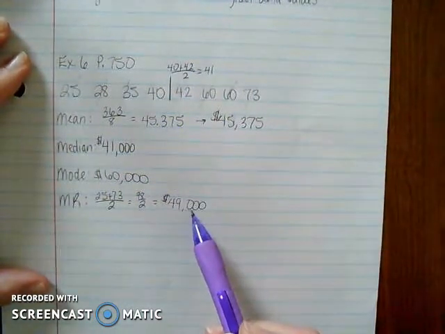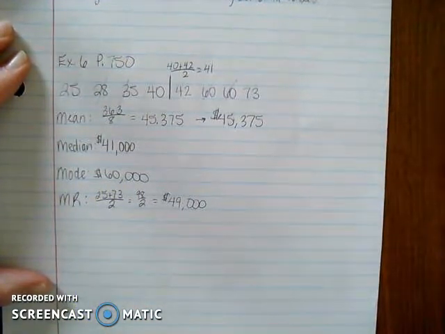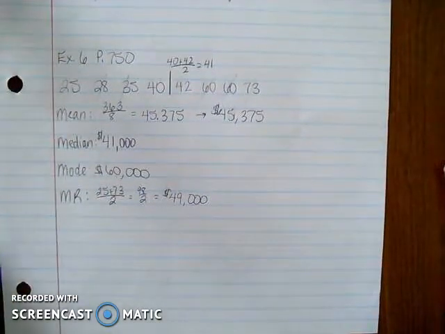I could take an argument for this one, but I would say there's no way you could say that 60,000 was the best indicator of this data, the best number to represent this data. Okay, so not only being able to calculate them, that's just the very basic part, but being able to argue for one or the other depending on which one you want to use. So make sure you pay attention to that a lot in this section also.